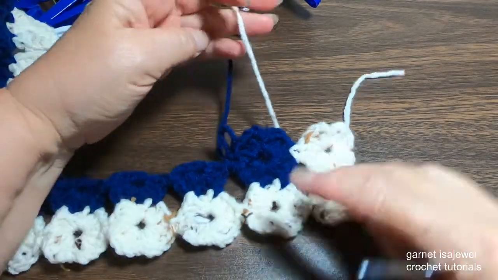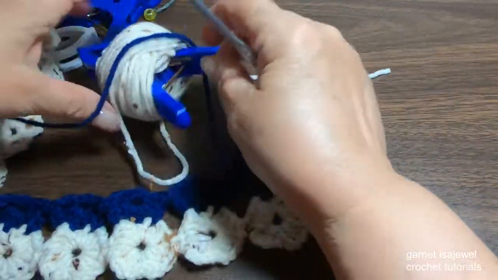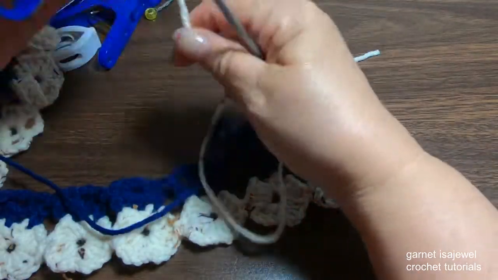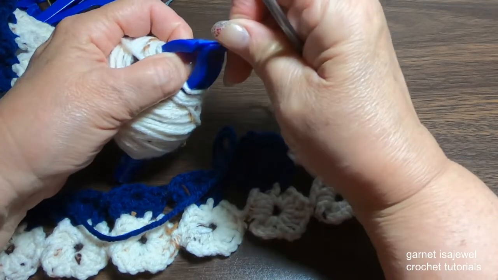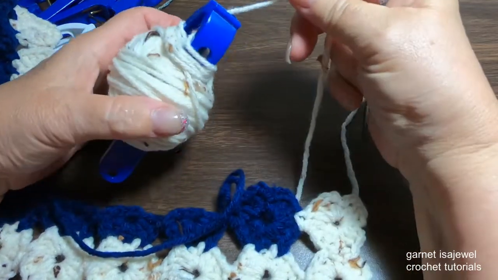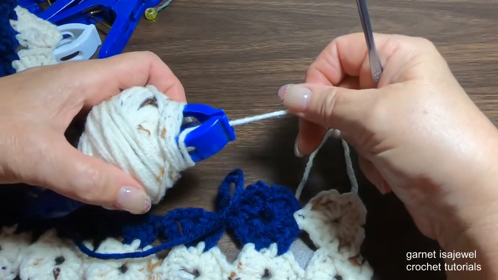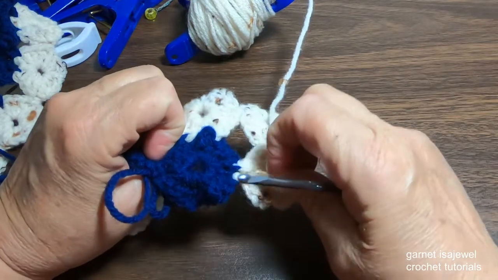Okay, now I have mine on bobbins, so this I'll wind up and then clamp it, and that'll stay there until I'm done and need it again. Okay, and this is what it looks like in the back.